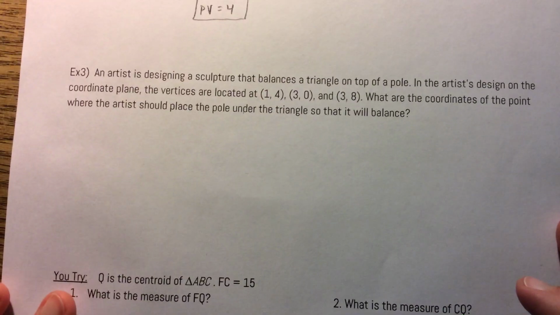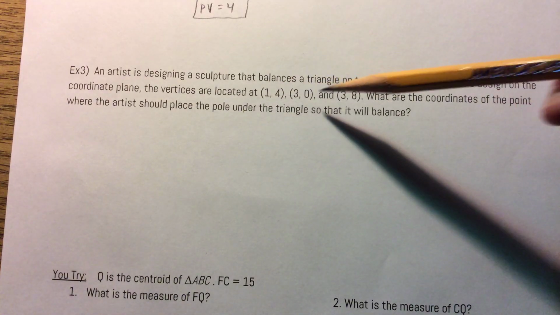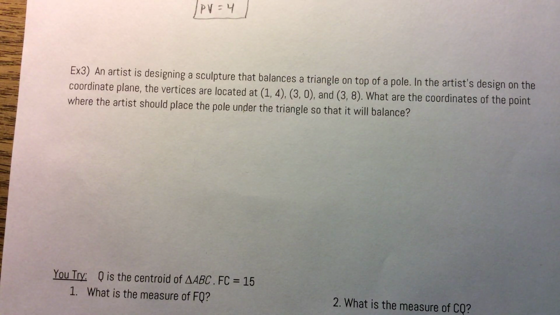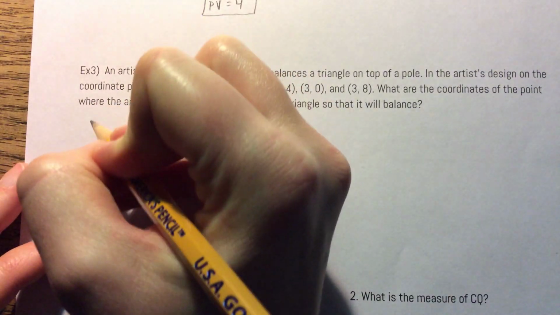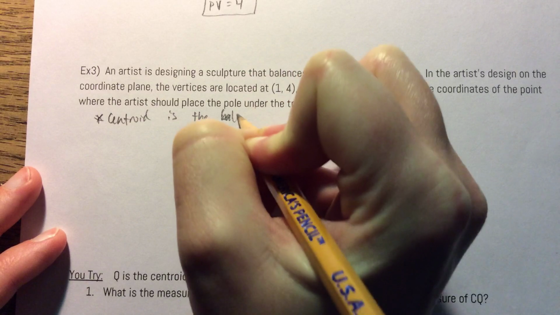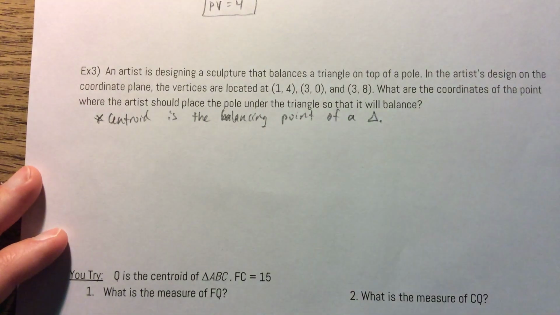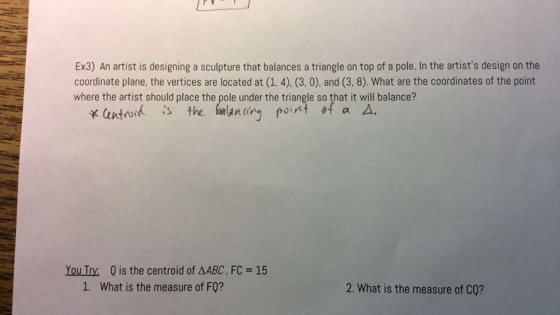Alright, so in example 3, it says we have an artist designing a sculpture that balances a triangle on the top of a pole. She designs it on the coordinate plane. The vertices are located at (1, 4), (3, 0), and (3, 8). What are the coordinates of the point where the artist should place the pole under the triangle so it will balance? So this is actually a fact about centroids. A centroid is the balancing point of a triangle. So that means if I have a triangle cut out of something and I want to try to balance it on my pen or pencil, then that's going to be that spot on there that it balances.